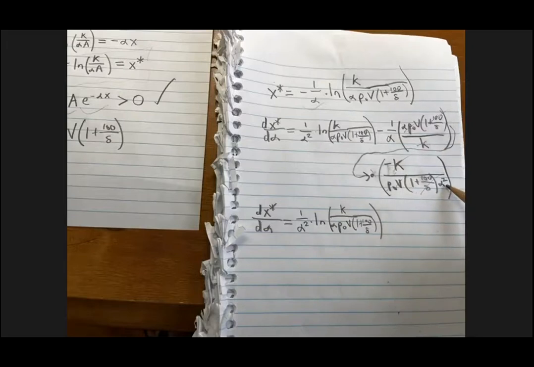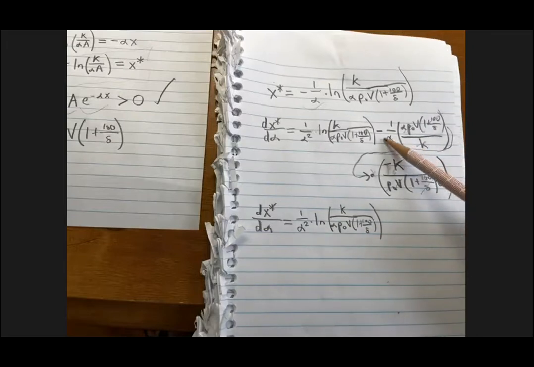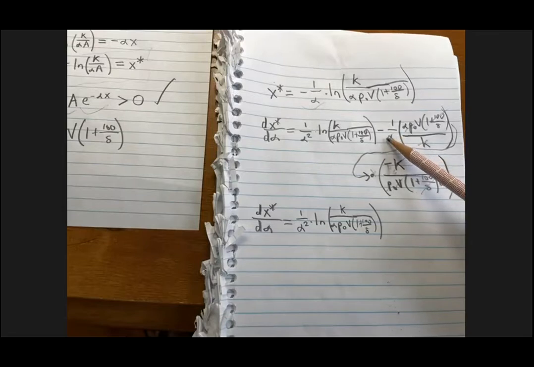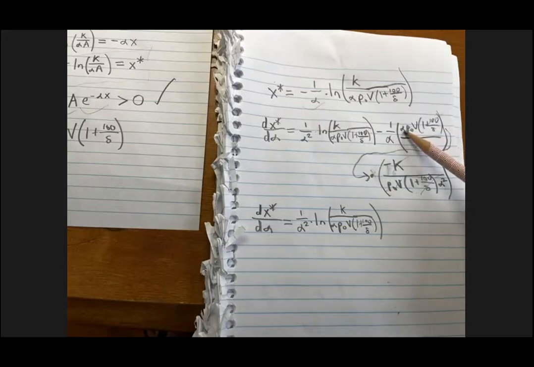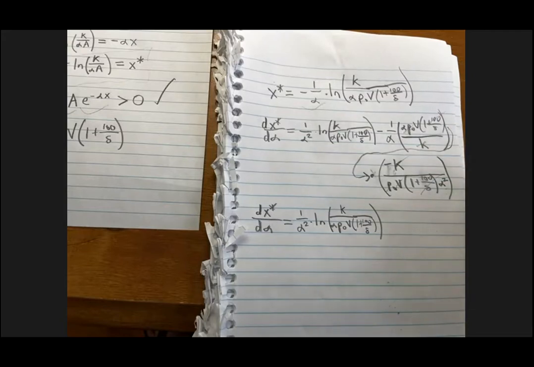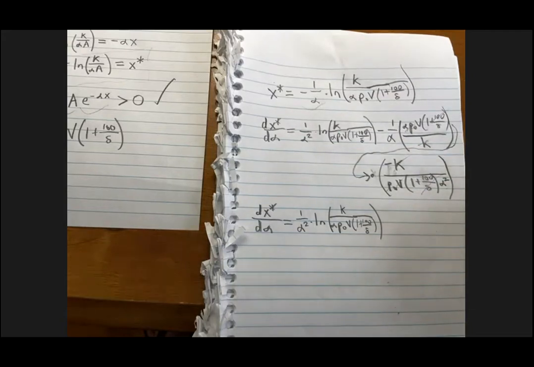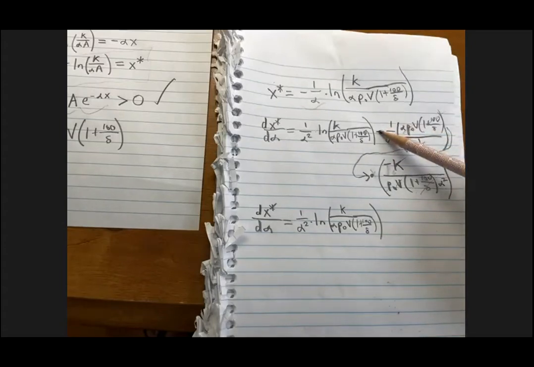And I have an alpha squared in the denominator, but I also have a negative alpha out here. So what do we get? Here's how I'm looking at it. I see 3 alphas in the denominator and 1 alpha in the numerator. I'm going to call that 2 alphas in the denominator, or 1 over alpha squared. Now I'm going to think about it, is it minus or plus? There's a minus here, there's a minus here.